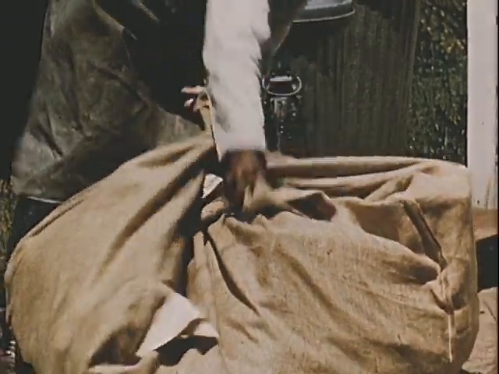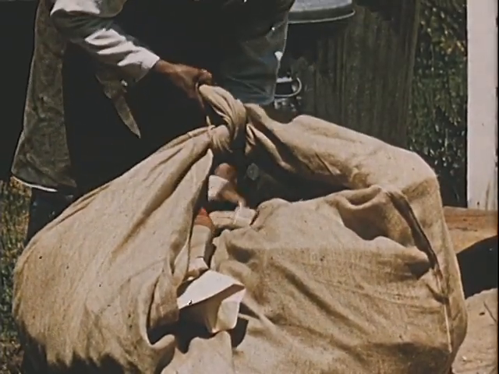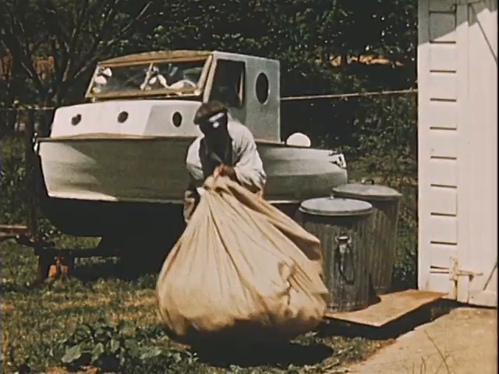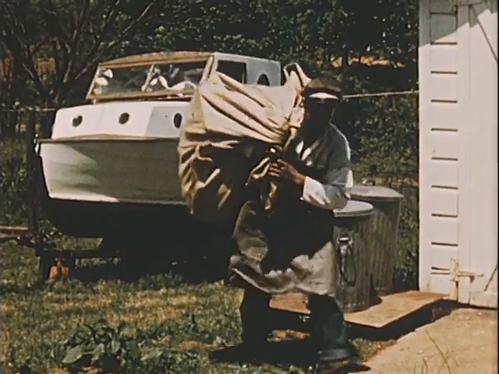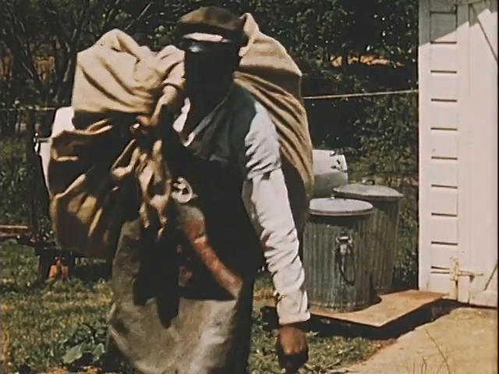Gathering and tying the corners of the cloth covers the refuse and provides a convenient way to carry the contents of several containers safely to the collection trucks.